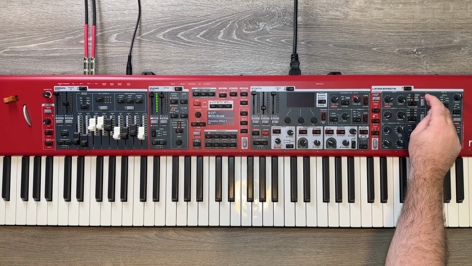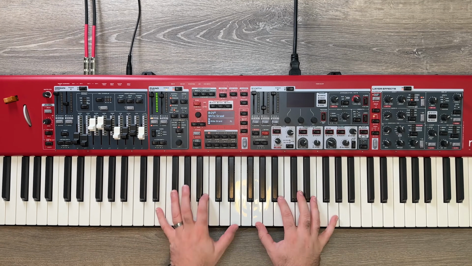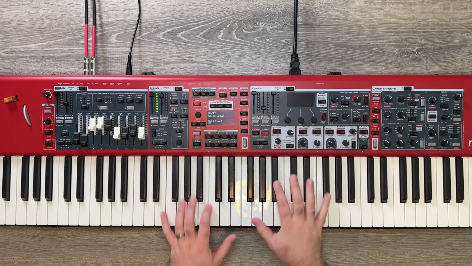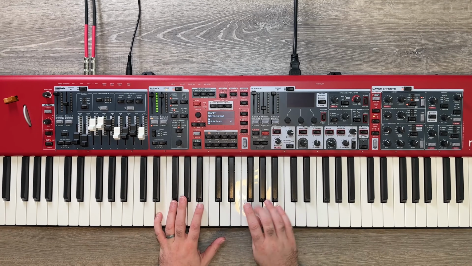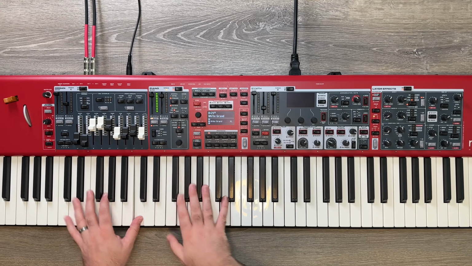We could turn this off, come up to our, let's say, our auto pan, go into the variation. Has a little bit more pump to it. So again, play around with these and kind of see what you like.